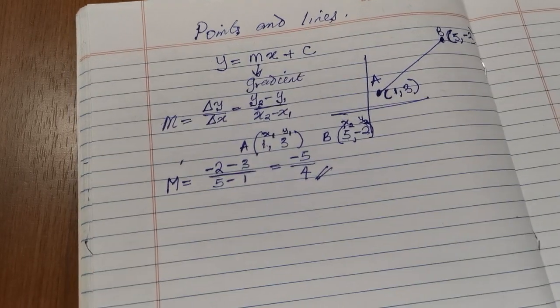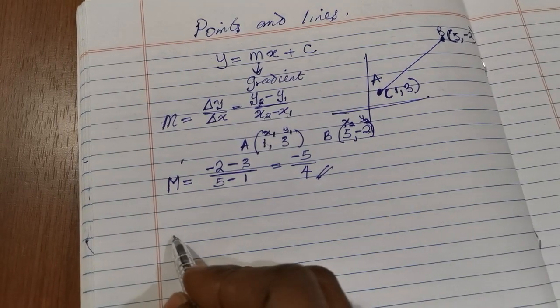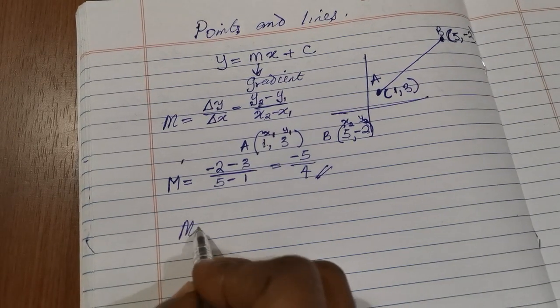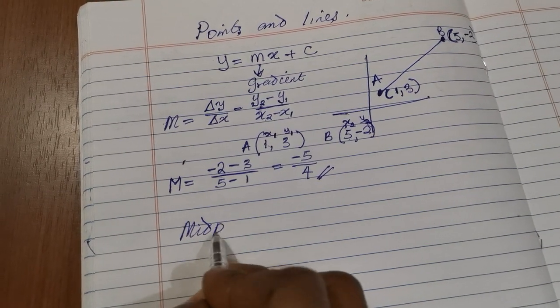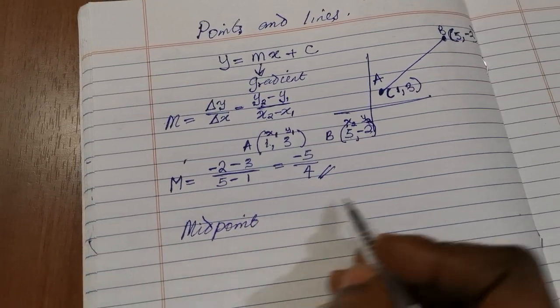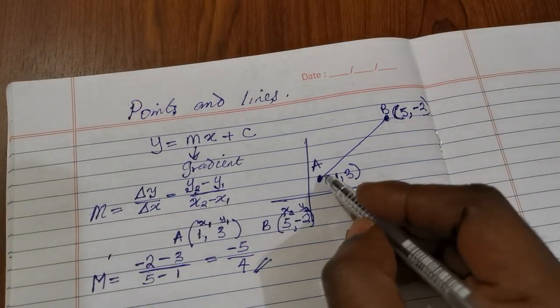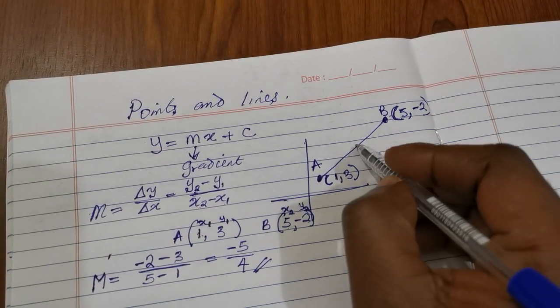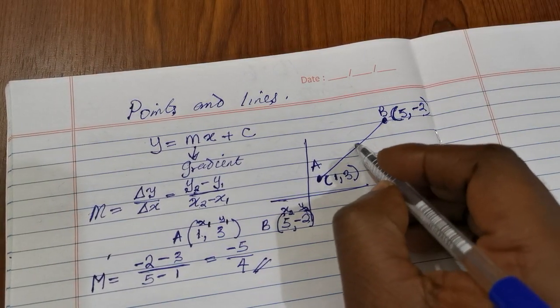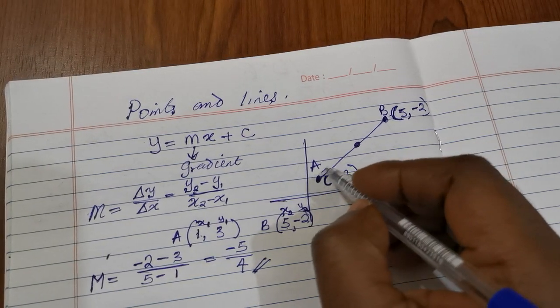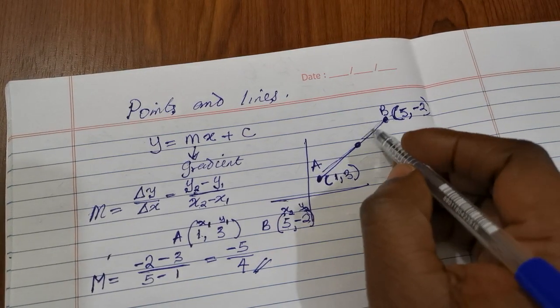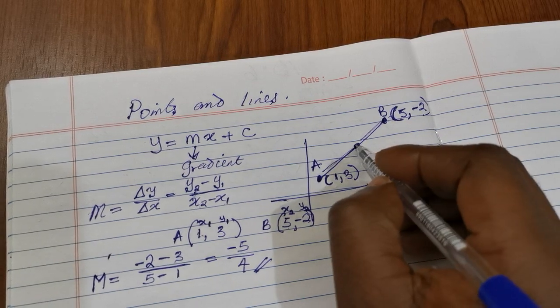The same way, if you are asked to find the midpoint, on this straight line from here to here, we can have a middle point such that the length of here will be equal to the length of here. That is what we call the midpoint.